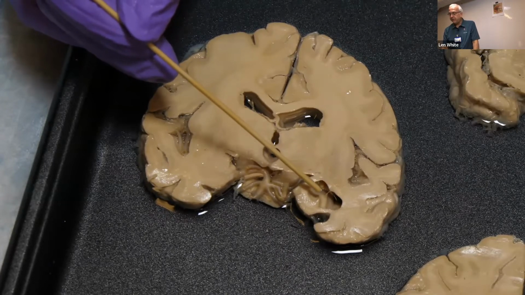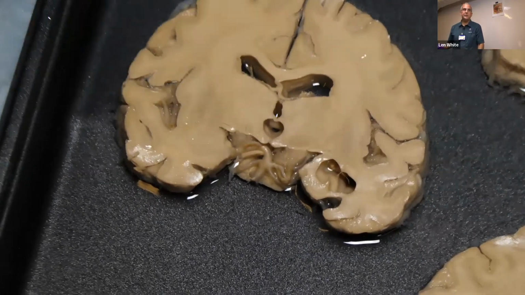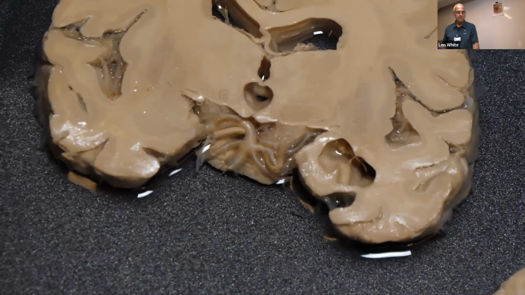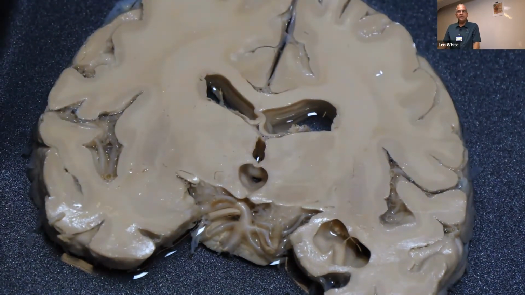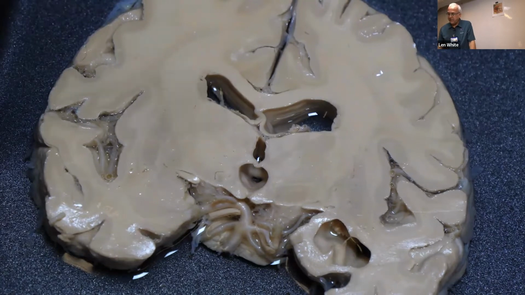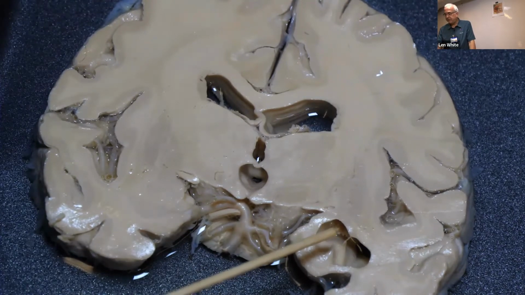We see some structure coming at us in the floor of this temporal horn of the lateral ventricle. That's actually the dentate gyrus of the hippocampus. In fact, when we go back one more slab, we see that the hippocampus is present, but it appears as if there has been a lesion that has destroyed selectively the left amygdala.